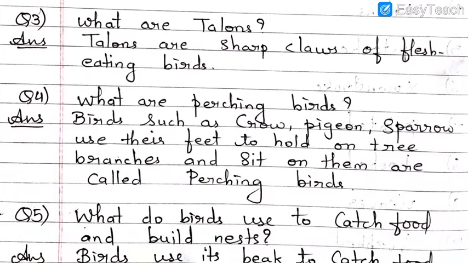Question 4. What are perching birds? Students, please start writing the answer quickly. Answer number 4. Birds such as crow, pigeon, sparrow use their feet to hold on the tree branches and sit on them, are called perching birds. So this is the answer, very short, sweet and very easy to understand.